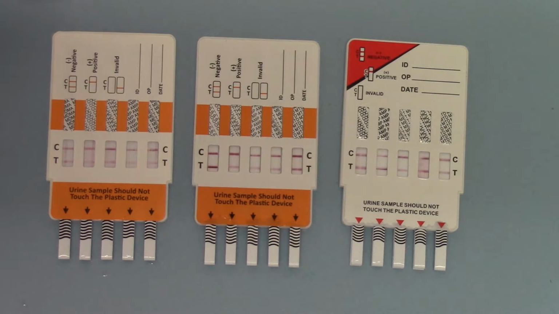Now, the combination on this drug test is given to you by the abbreviations in these code windows here. So MDMA is ecstasy, COC cocaine, THC for cannabis, AMP for amphetamine, and MET for methamphetamine. So this 5-panel screens just for those 5 drug groups, and you'll get individual results for each of those.